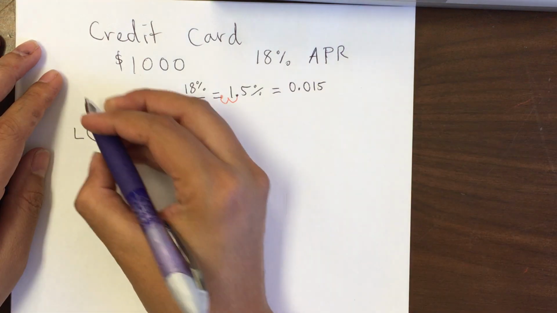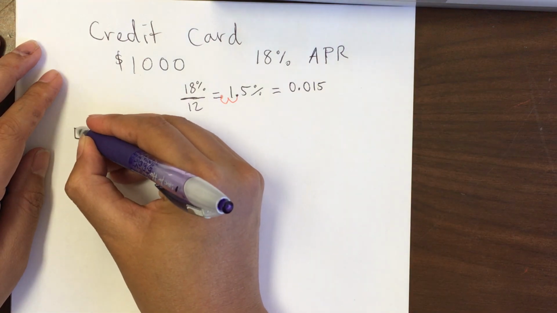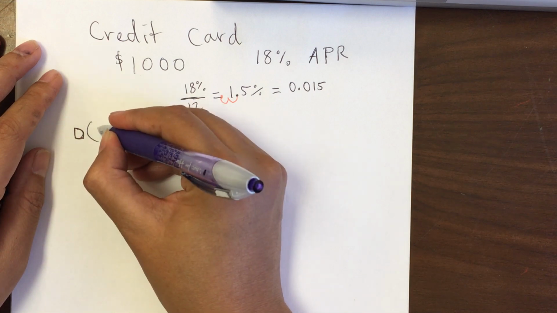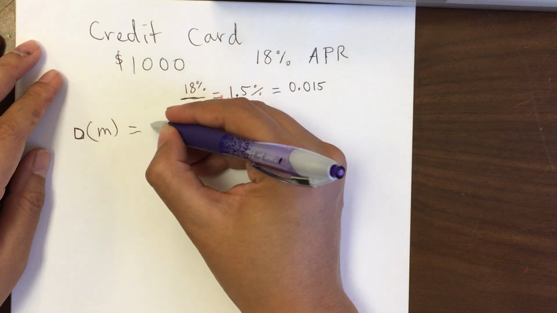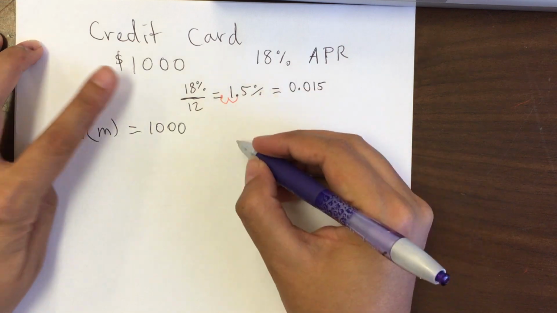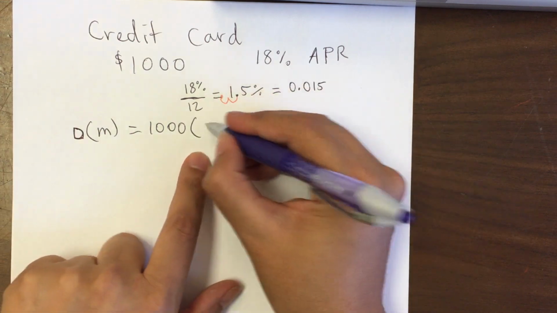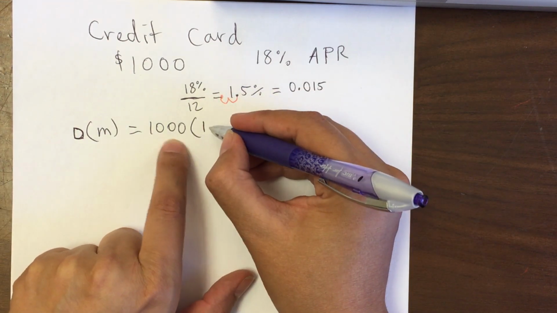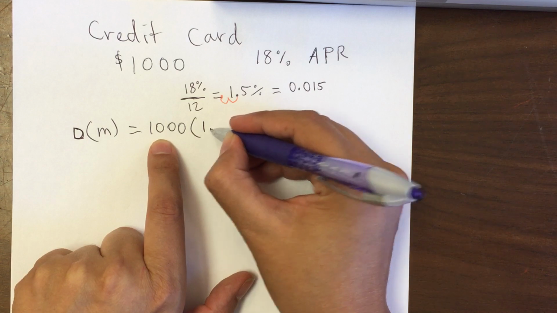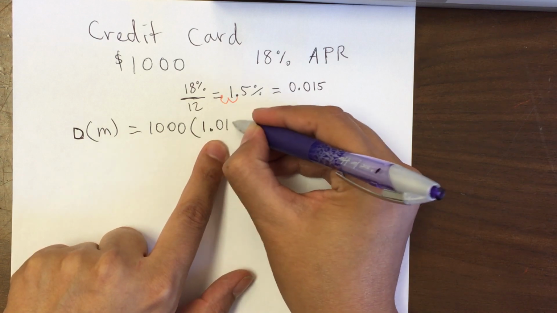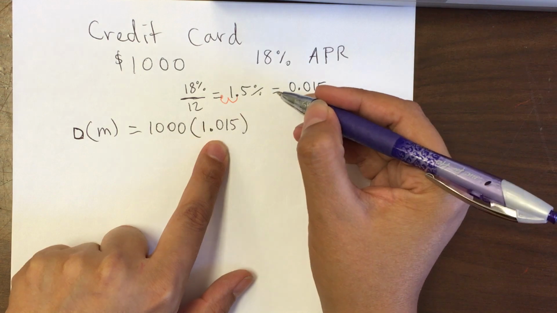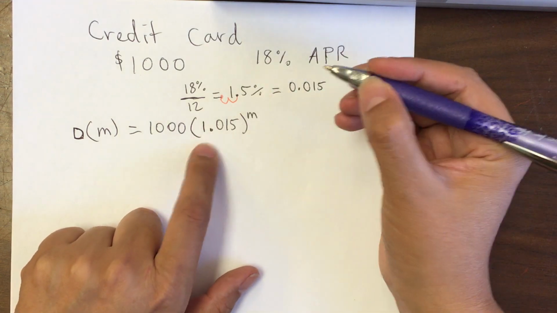I could put L for loan or D for debt. My debt per month is equal to the initial point, which is 1,000, times 1 times the 1,000 that I have to give back, plus the interest, which is 0.015, and that's per month.